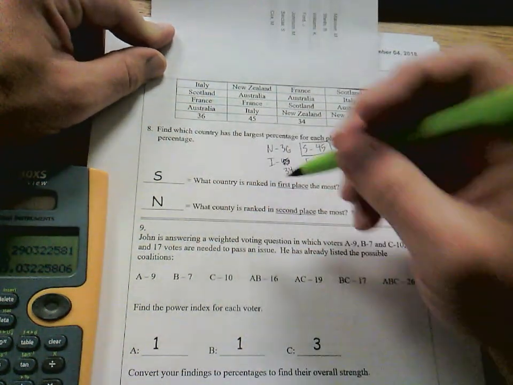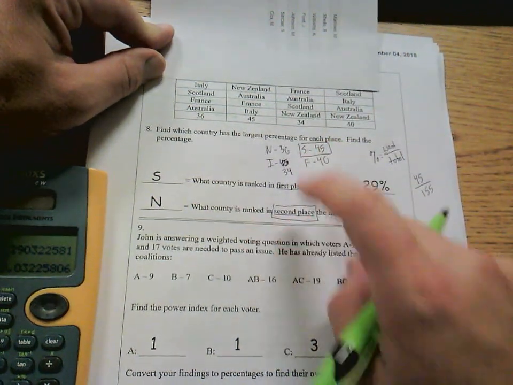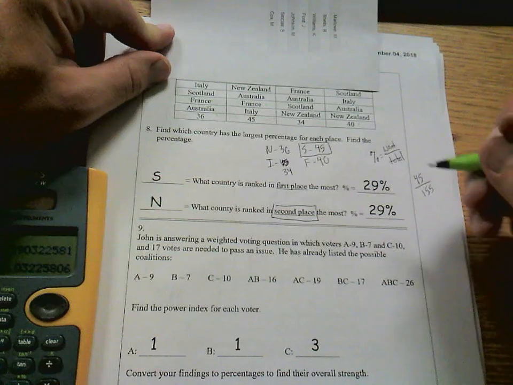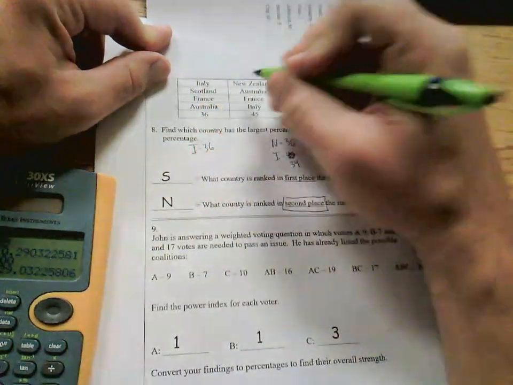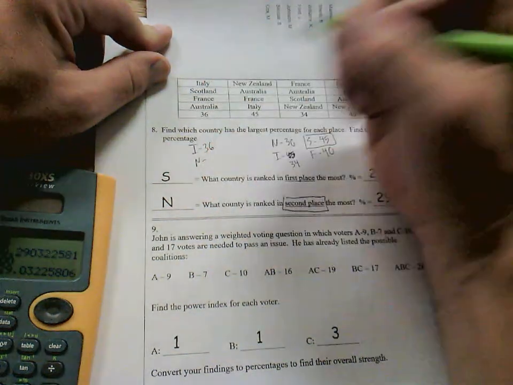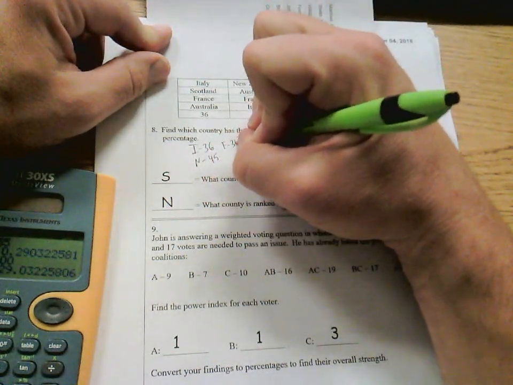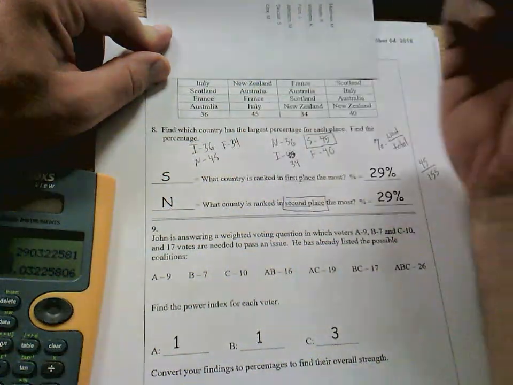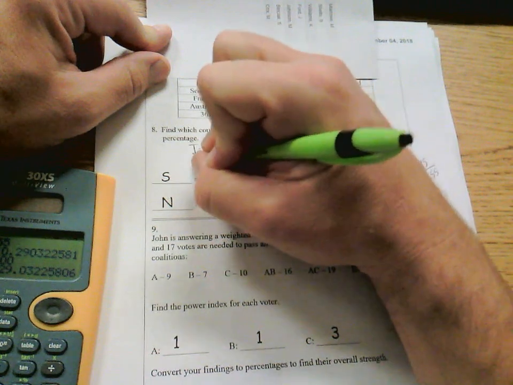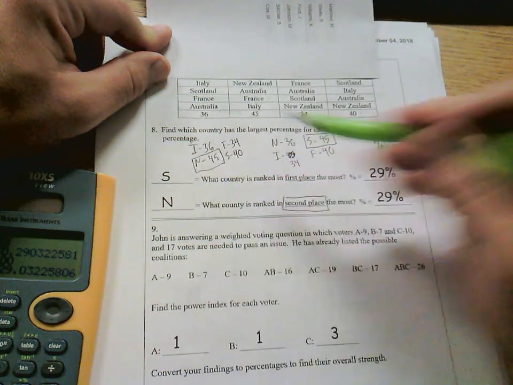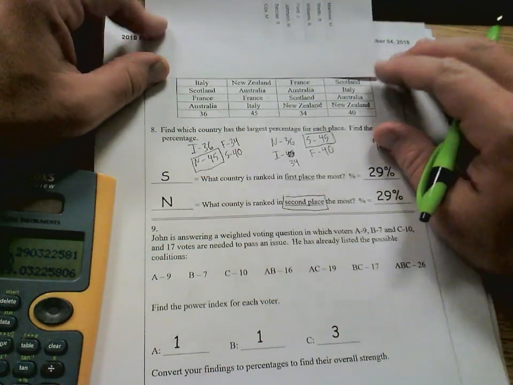So I'm specifically asking who was ranked second, meaning who would be on the second row. Italy has 36, New Zealand has 45, France has 34, and Scotland has 40. New Zealand had the most second place votes, and 45 divided by 155 gives you 29%.